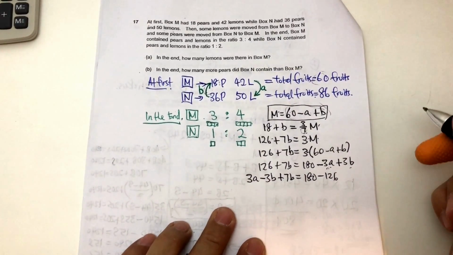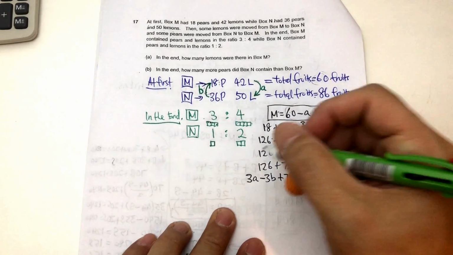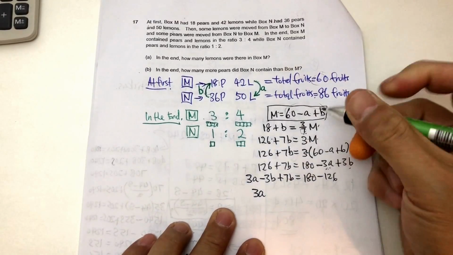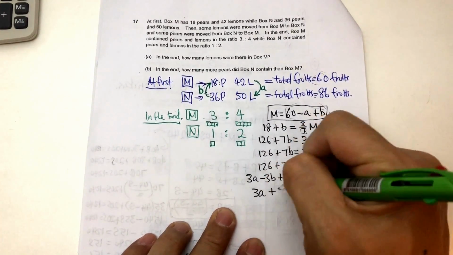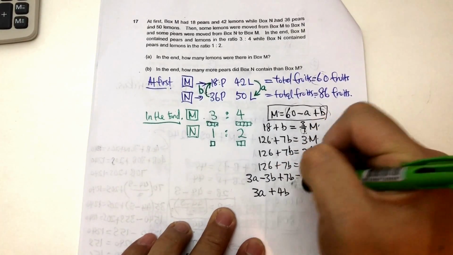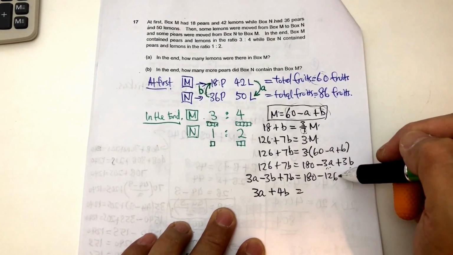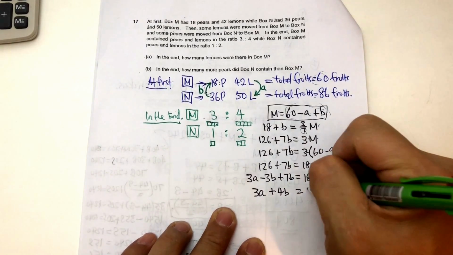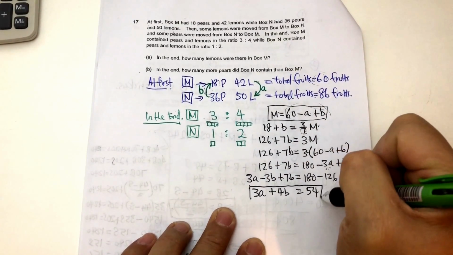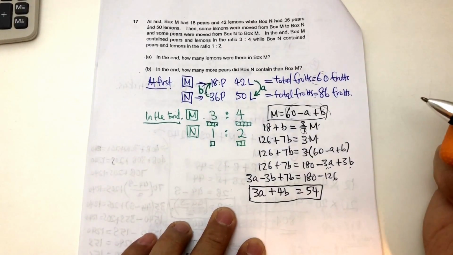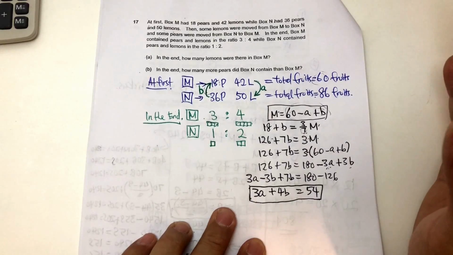And then we're going to simplify it. So here we have, let's start with the A, got 3a, and 7 minus 3b is plus 4b, equals 180 minus 126, which is 54. So now here we got our first equation, which is only A's and B's. Let's see if we can get another equation which is just only A's and B's.